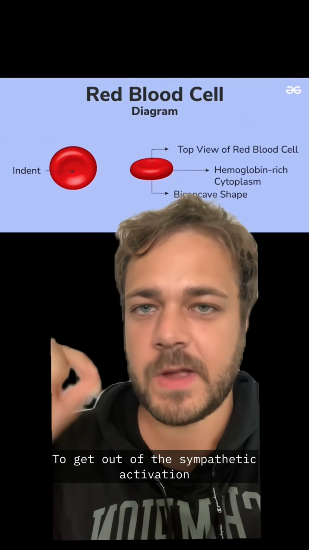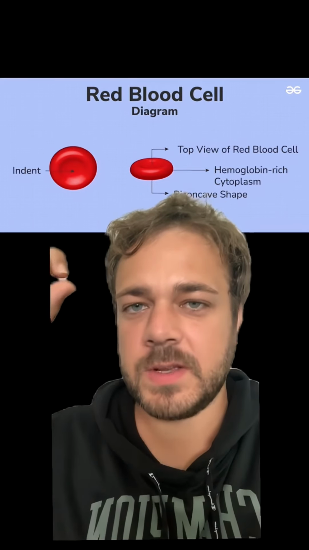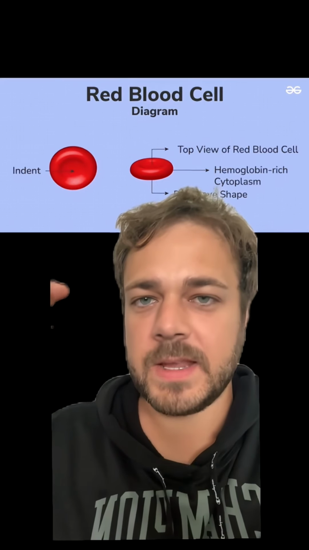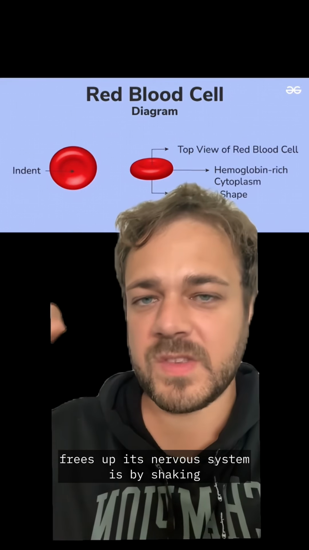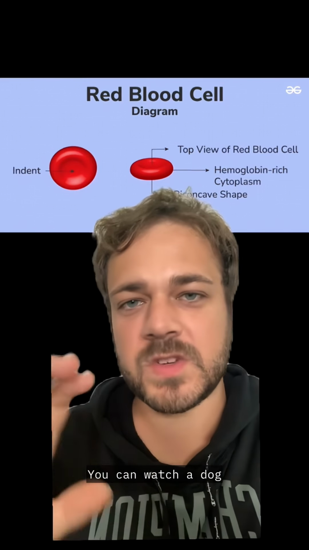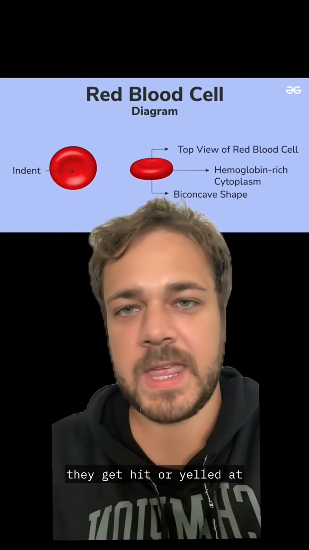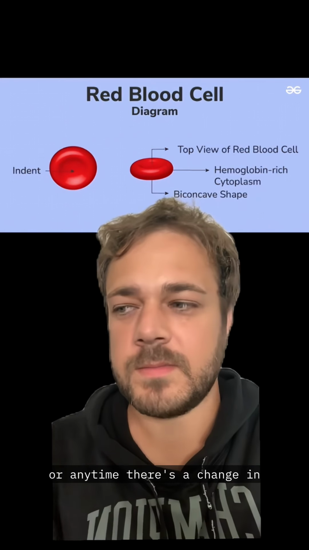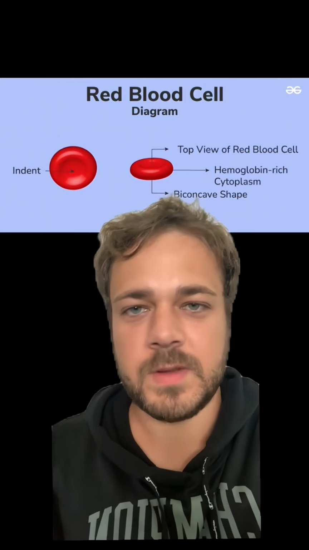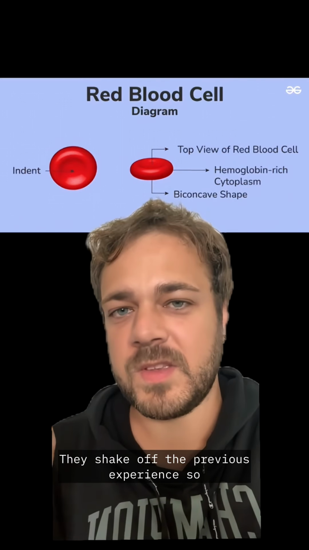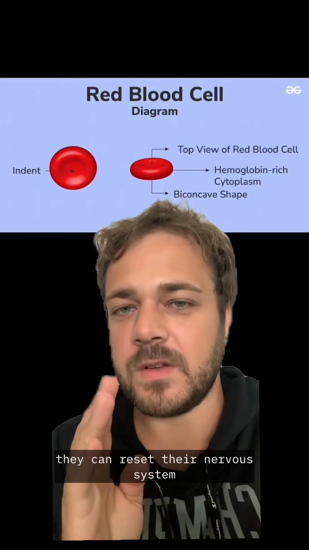To get out of the sympathetic activation, the way every animal on the planet frees up its nervous system is by shaking. You can watch a dog when they wake up, before they go to sleep, if they get hit or yelled at, or anytime there's a change in what they want to do, they shake off the previous experience so they can reset their nervous system.